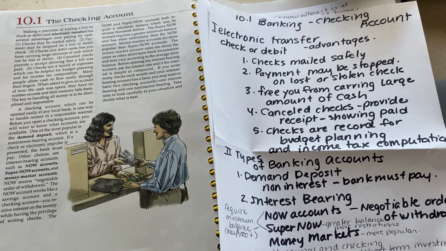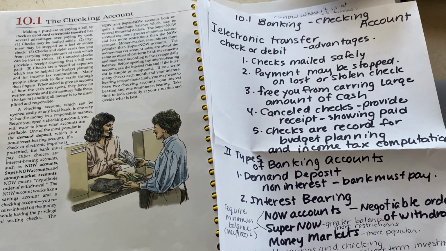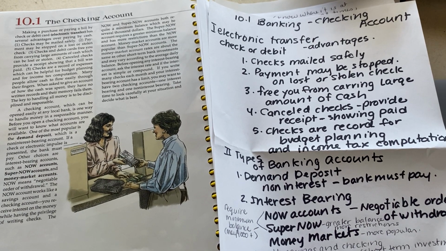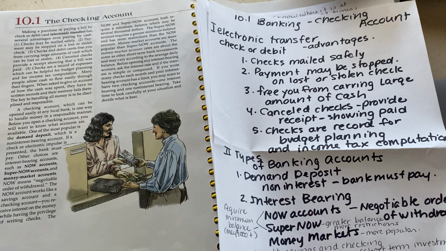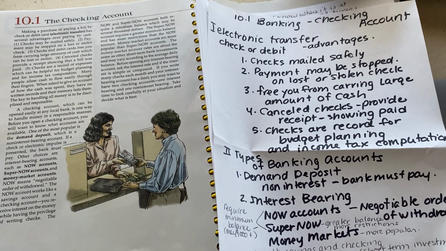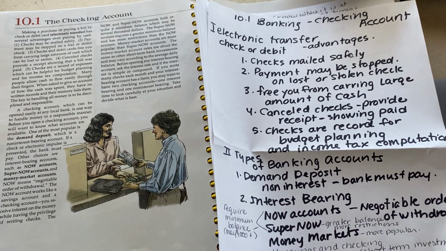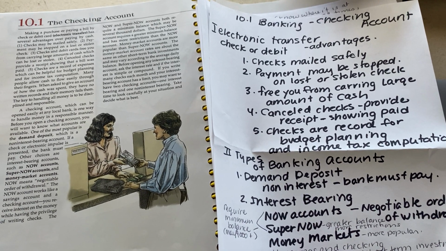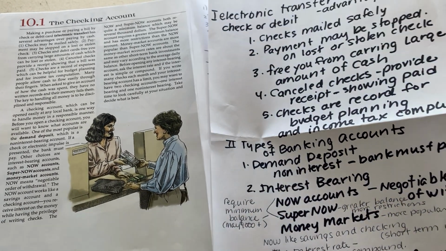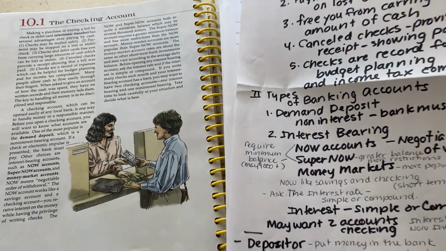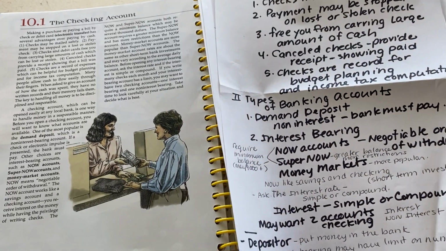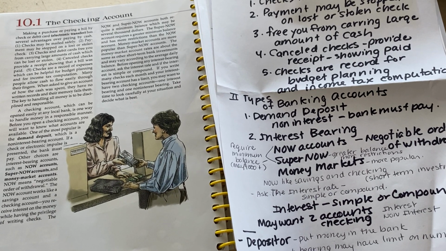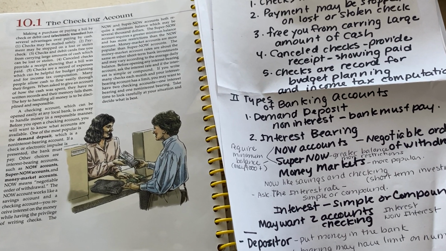And checks are recorded for your budget planning, so you can look at your checks and see. Also, a lot of times they need check stubs for tax purposes, for income tax. Those are some of the reasons why checks are easily used today. Although now we have electronic type checks, you still need to know how to write a check. So, the types of banking accounts. When you go in the bank, what kind of account should you get?